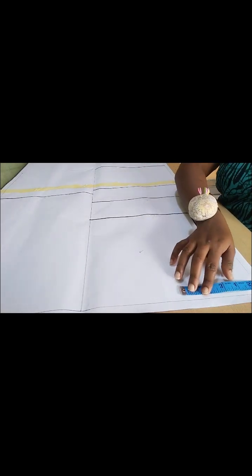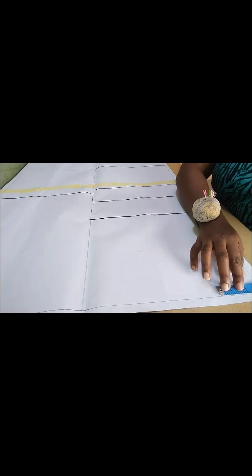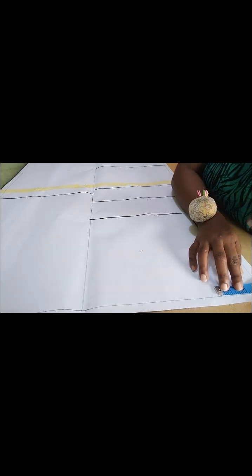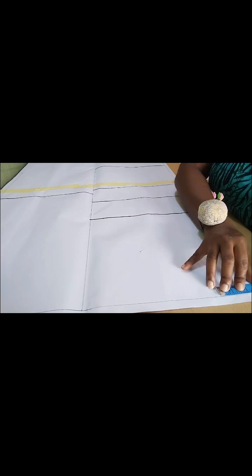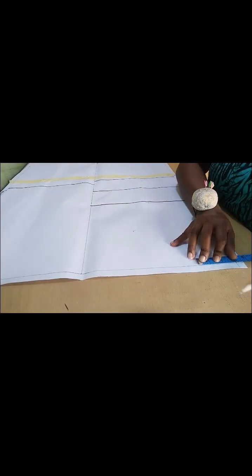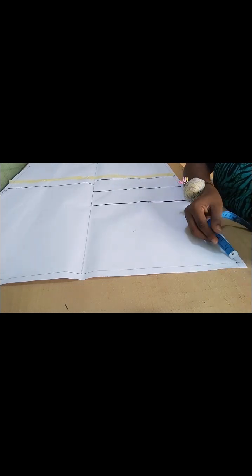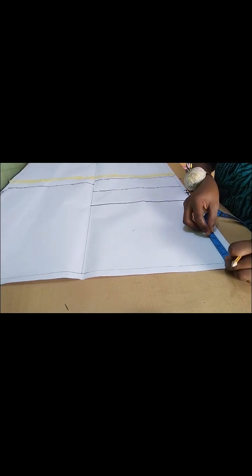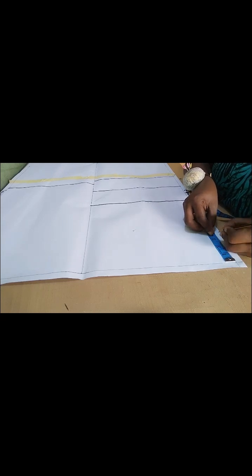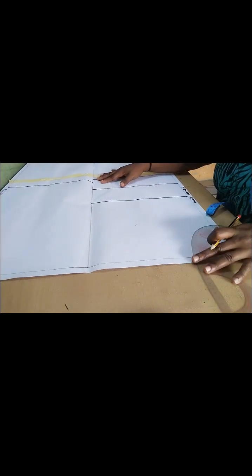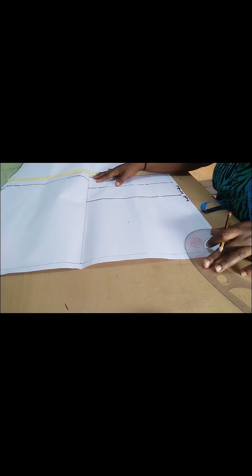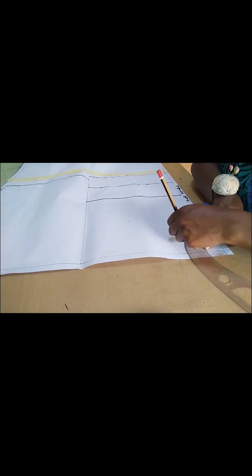So in order to start this, the first thing I'm going to do is to mark my neckline. How am I going to be doing that? The standard neckline for the front is 3 by 3. So I'll take my pencil and mark 3 inches for my neck width. Then the depth will also be 3 inches. After doing that, I'm going to connect them together, just like you see me doing here.